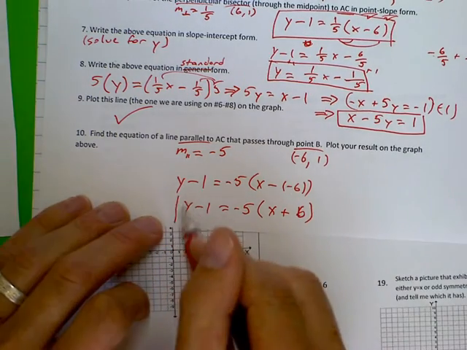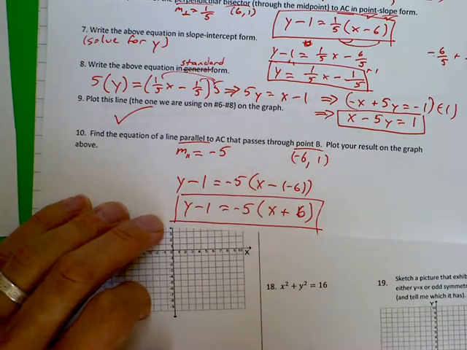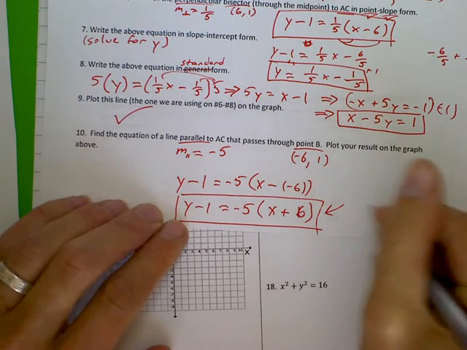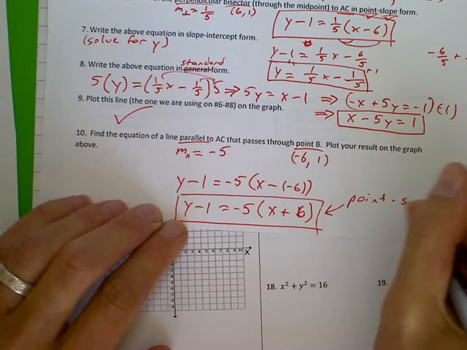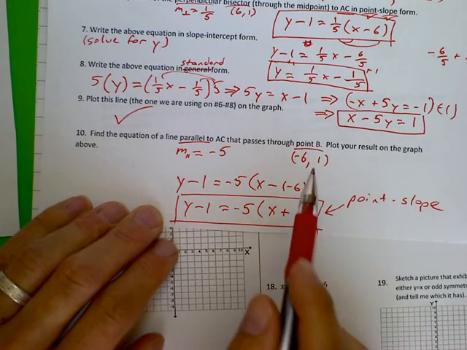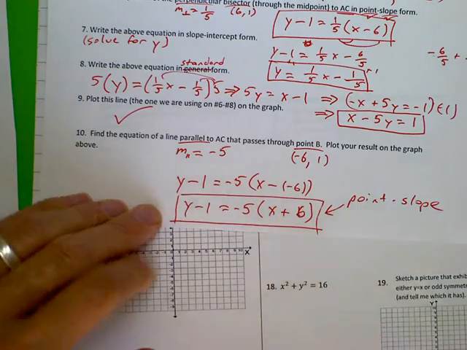Okay, that's it. It doesn't say what form to put it in, so we're going to use the most convenient one, which happens to be point slope. And it is the most convenient because we're given a point and we're given the slope. It's that easy.